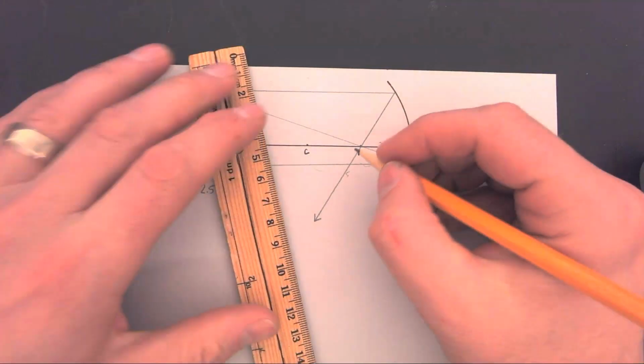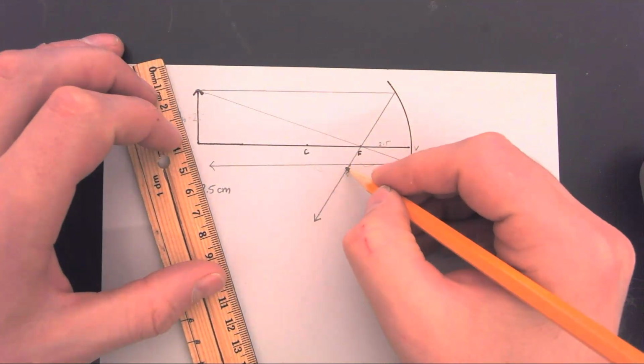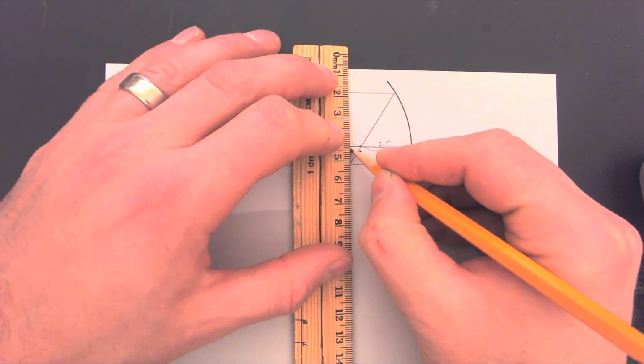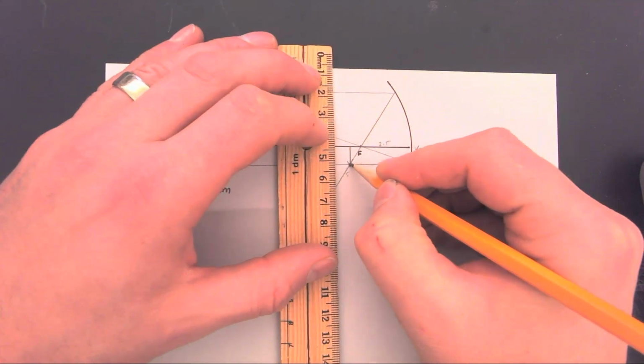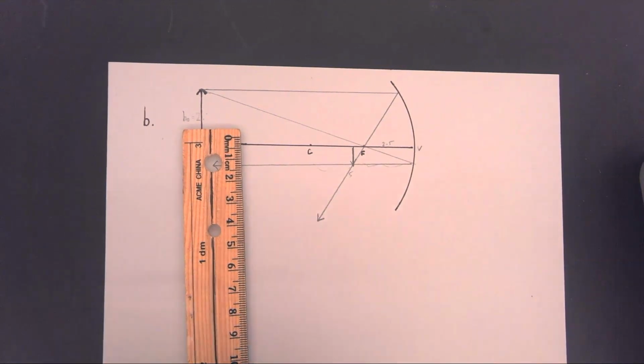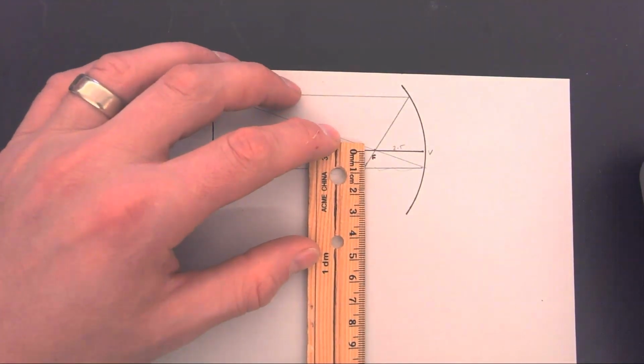I've now completed my ray diagram. We can take a look. I'm going to draw my image now. This is where they cross, so that's the tip of the arrow. Therefore, this is the tip of the arrow here. I'll complete my line directly up, as best as I can. Not perfect, but there we go.